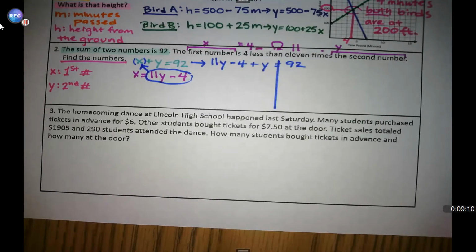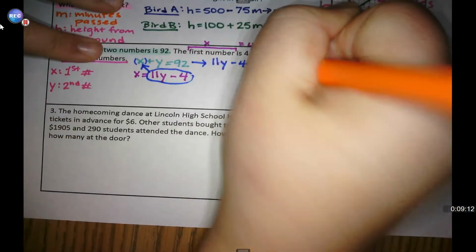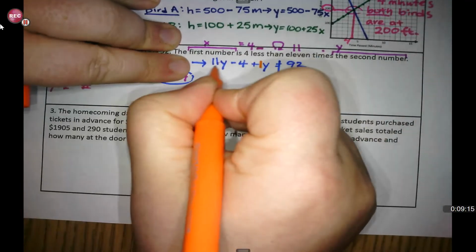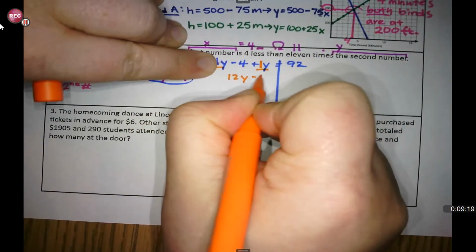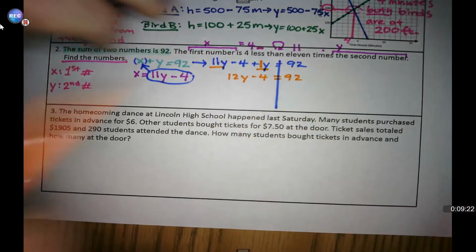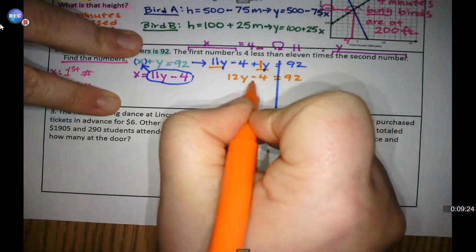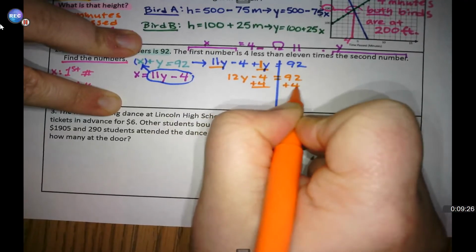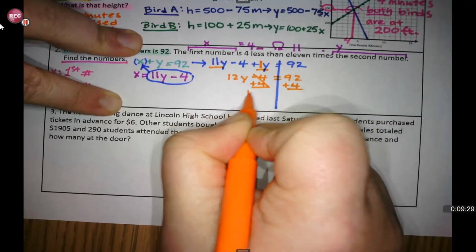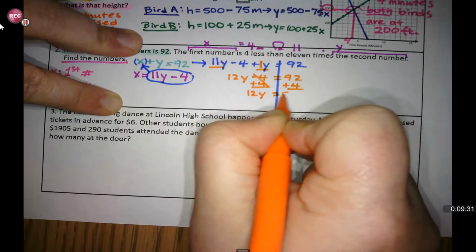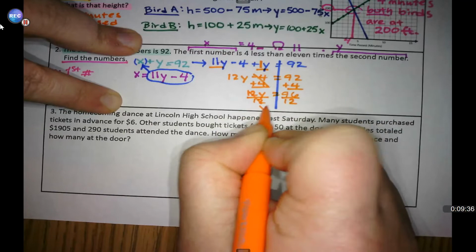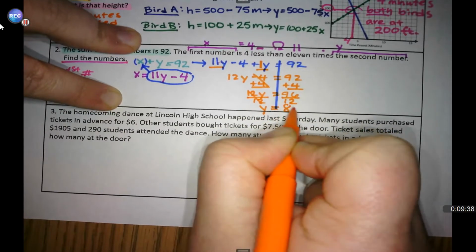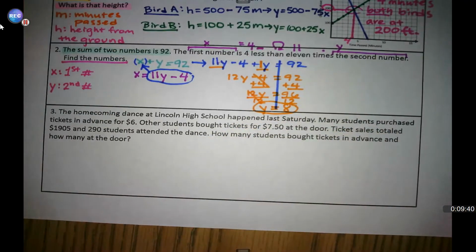So when we look at this, we want to put a 1 in front of that y, because I have 11y plus 1 more y, that's 12y, minus 4 equals 92. And now it's just a two-step equation. I'm going to add 4 to both sides, so that those 4's are gone. 12y equals 96. And then divide both sides by 12. y equals, and I did use a calculator earlier, it's 8. Okay, so now I know y equals 8.